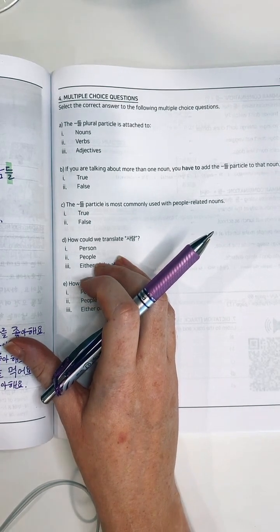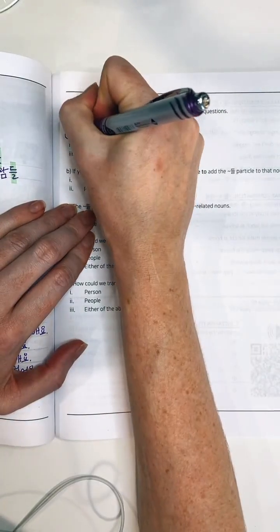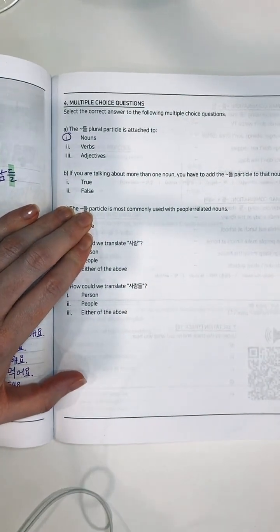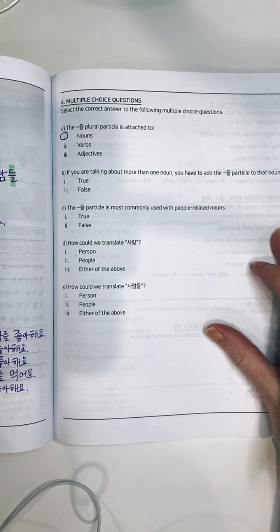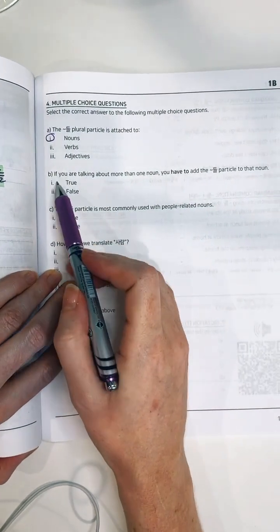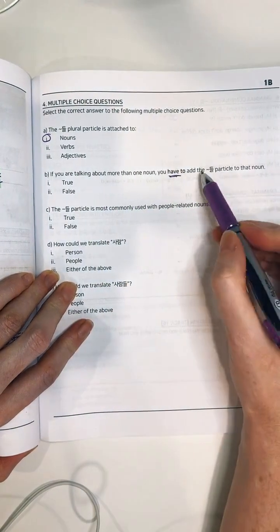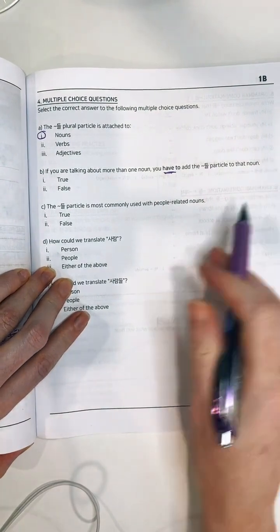Have a think, see if you know the answer to this. Your lovely sunshine, yes, perfect. It is 1. Nouns always attach to a noun. B. If you are talking about more than one noun, you have to add the particle to that noun.